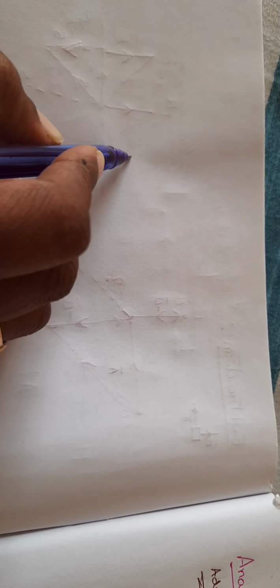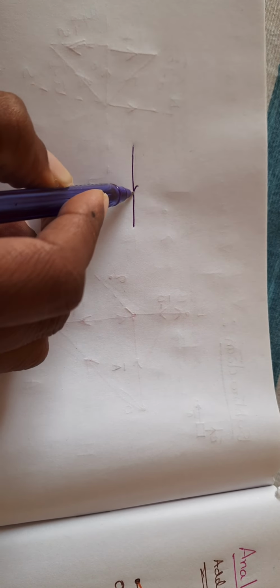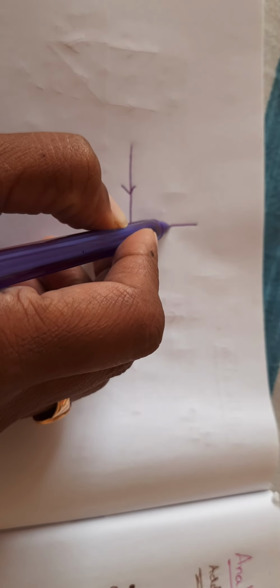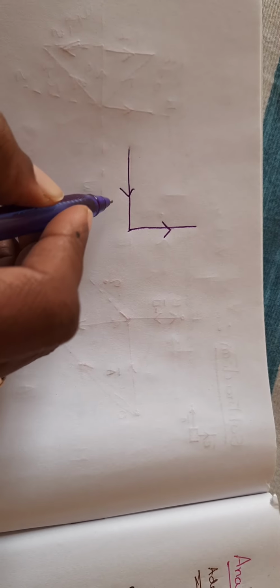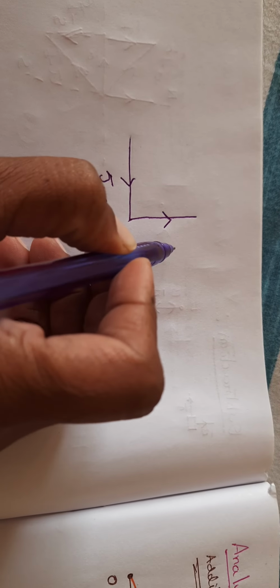Yes, in the previous video, we have seen how to add vectors and how to subtract the vectors. See, when the case is like when one vector is perpendicular to the other one, okay, as the example what we have taken previously.